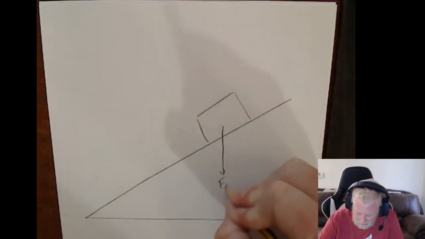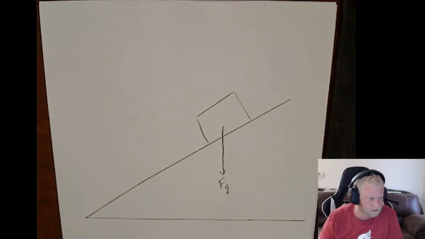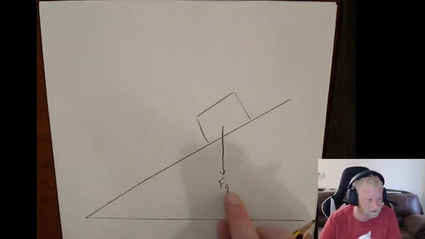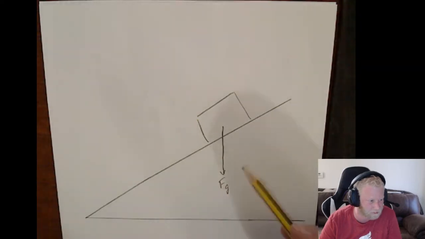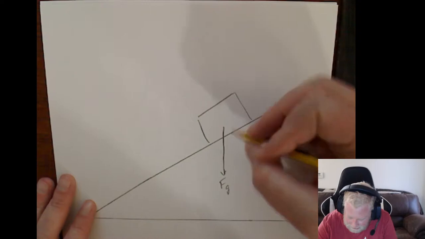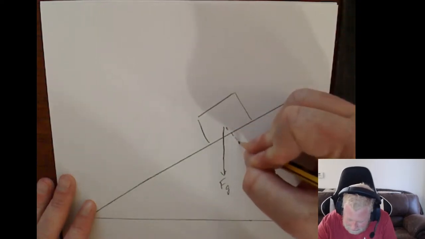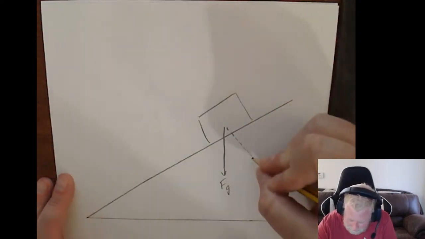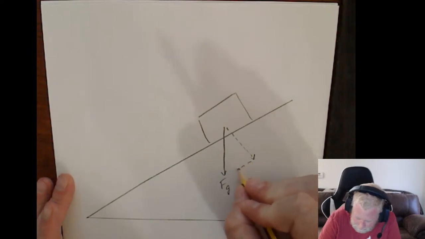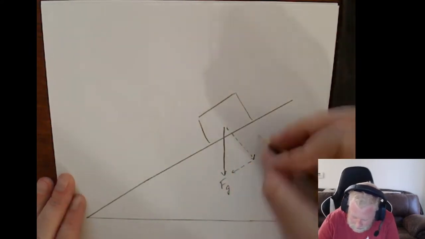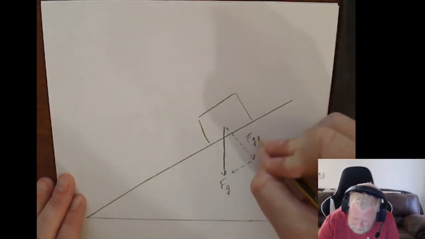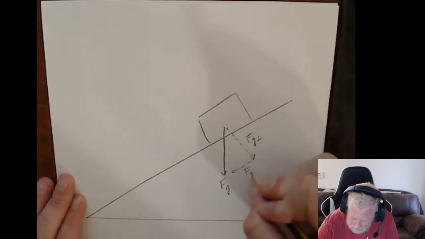So, whether this thing is moving up or down, we do know that gravity, the weight of the object, is straight down. Now that doesn't help us because it exists in both the parallel dimension and the perpendicular dimension. So what we always need to do is break it up into its component pieces. Right? So we could call this FG perpendicular. We can call this FG parallel.